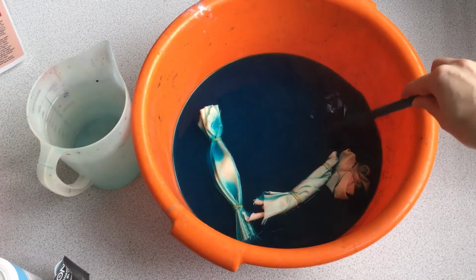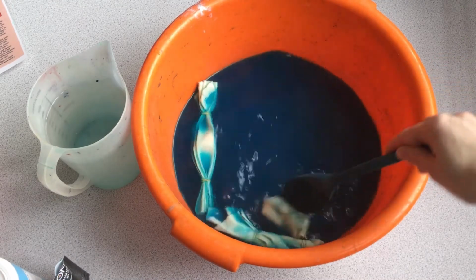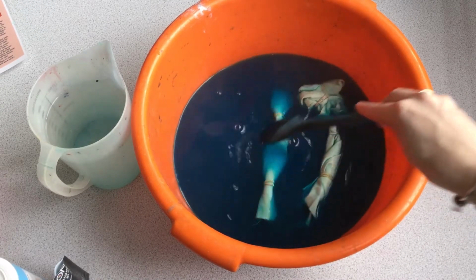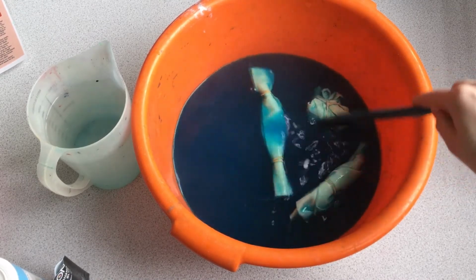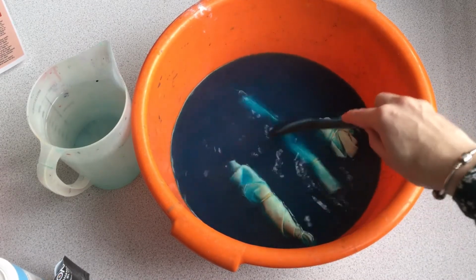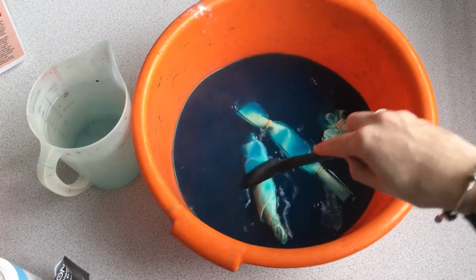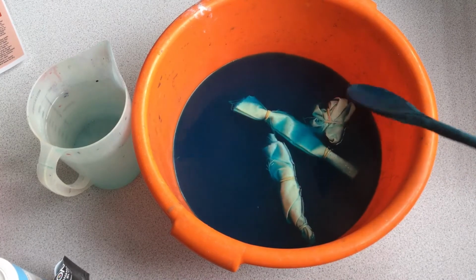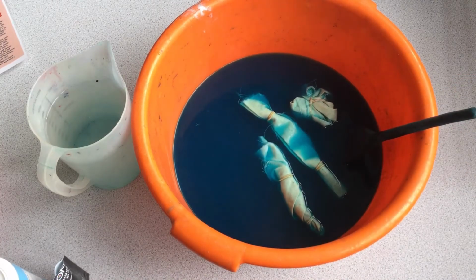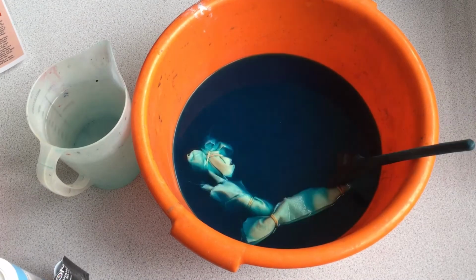So with this, we need to make sure that everything's covered, and we turn these over every so often, and effectively then the dye is going to leave certain parts and other parts are going to be dyed. I will show you the finished outcome a little bit later.